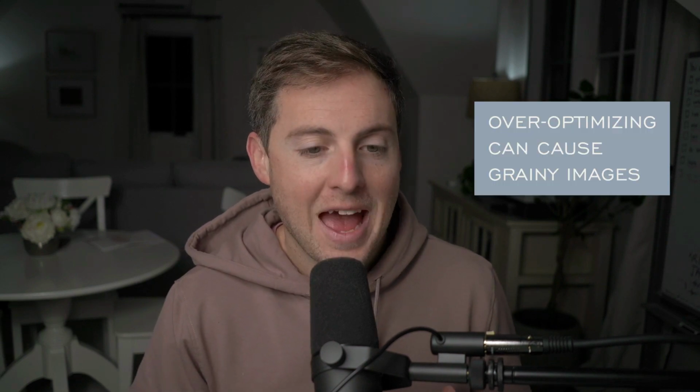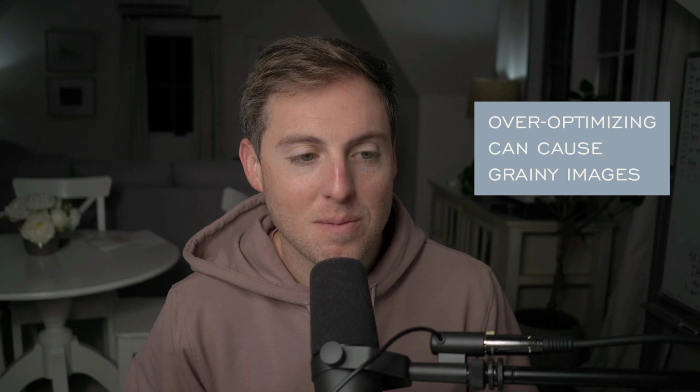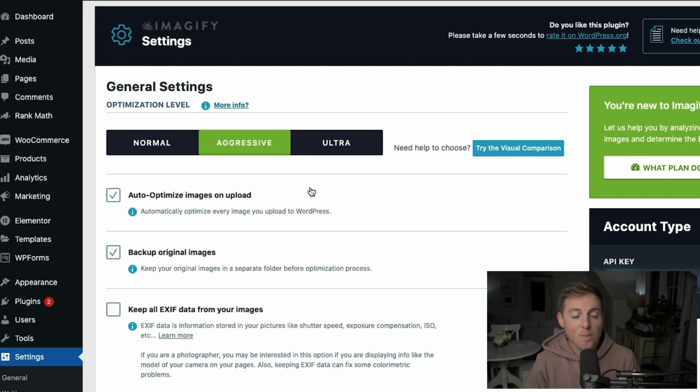You're going to want to choose something that optimizes your images, of course, because you want to speed up your website. At the same time, it doesn't make your images too grainy. This is going to be especially true if images really matter to what you do. And for most of us, images matter at least on some level, but especially for somebody like a photographer, you wouldn't want to optimize your images too aggressively, because what's going to happen is you're going to have grainy images on your website, which of course for a photographer would look probably pretty bad.